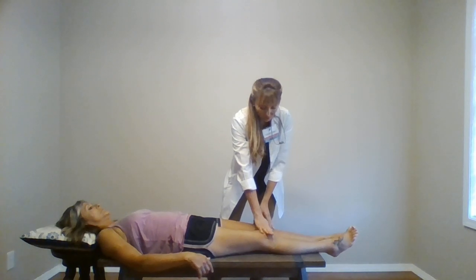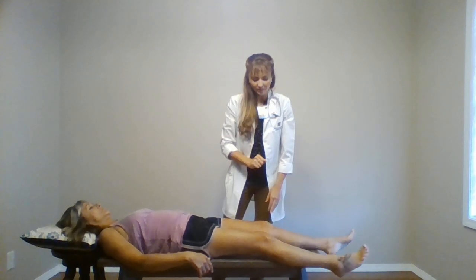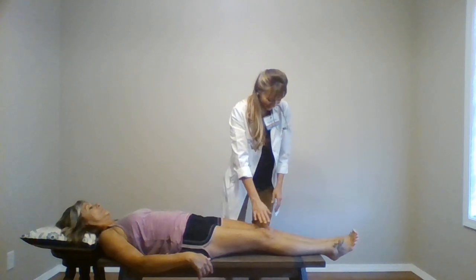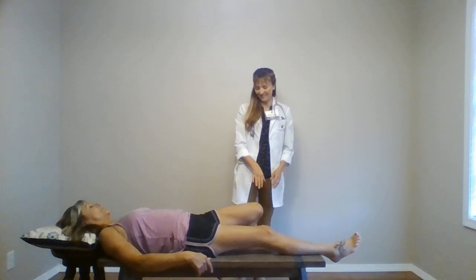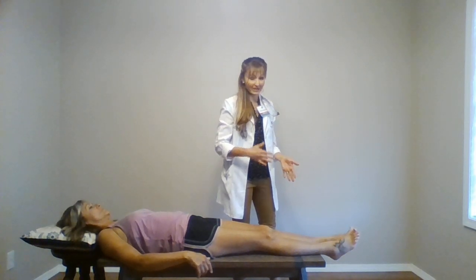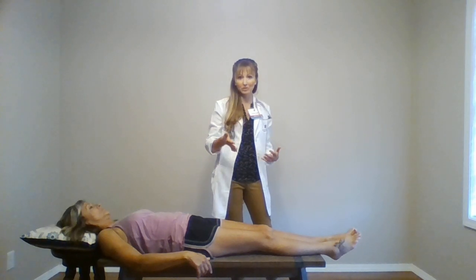Next, I'm going to have you bring your leg over the edge of the examining table and try to flex it backwards for me. Good, and back up. Same thing on this side. Good. And that test is great because Lisa has to bring her leg away from the midline and then back in, so I'm also checking for adduction and abduction.